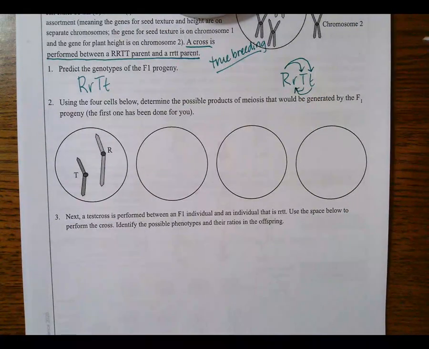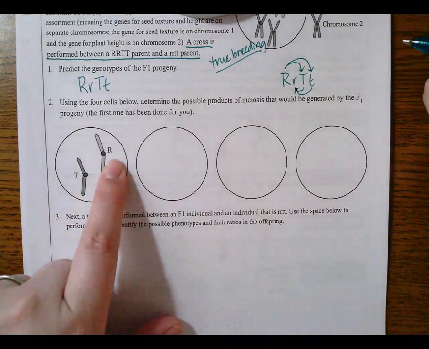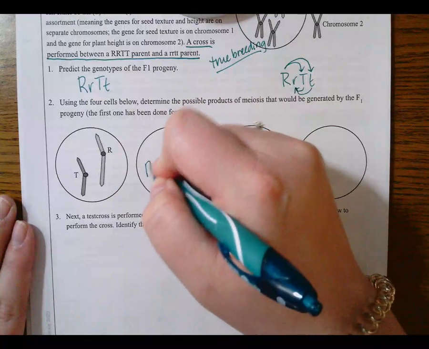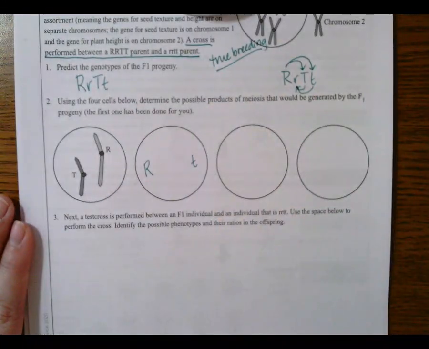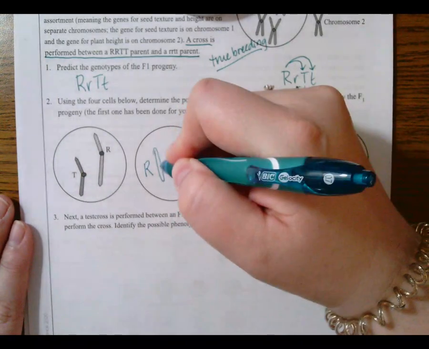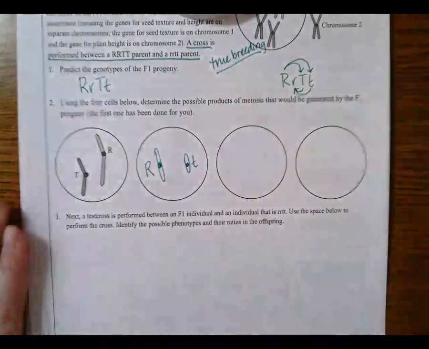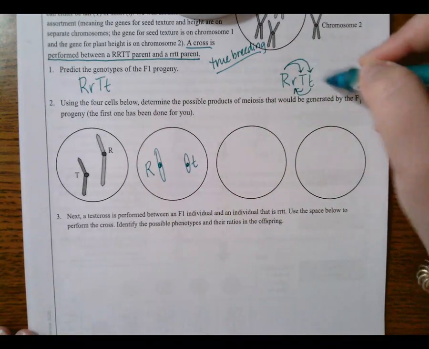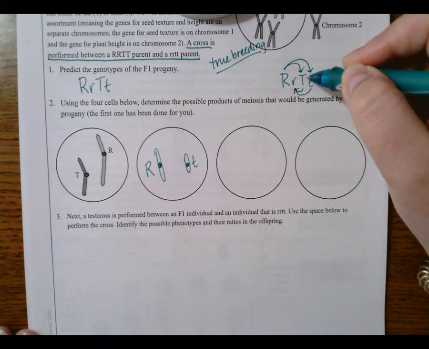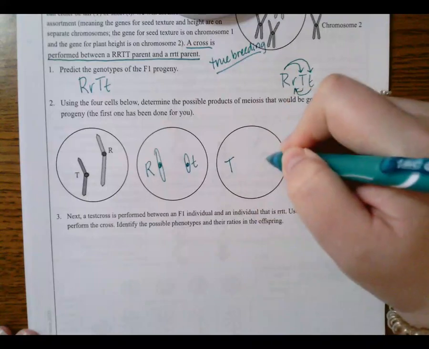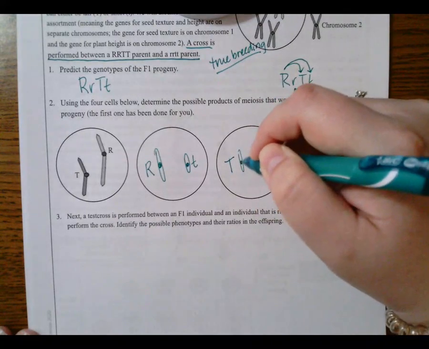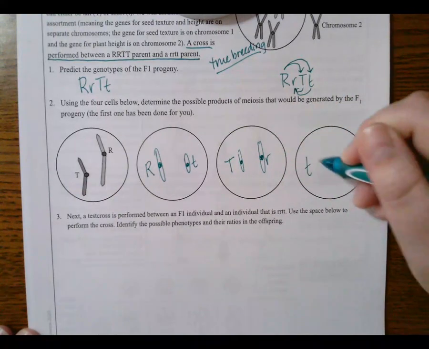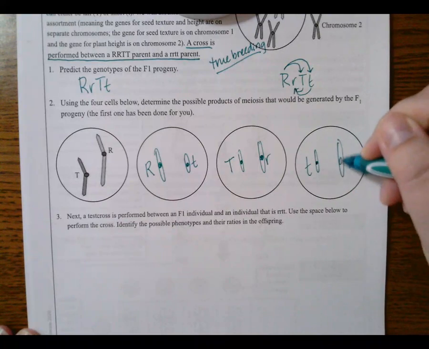So we have, the first one was done for us. So we have dominant R and T. That's the first one right here. The next one we will have is a dominant R and a recessive T. Then after our dominant R and recessive T, we're going to have dominant T, recessive R. And then for our last one, we're going to have both recessive, like that.